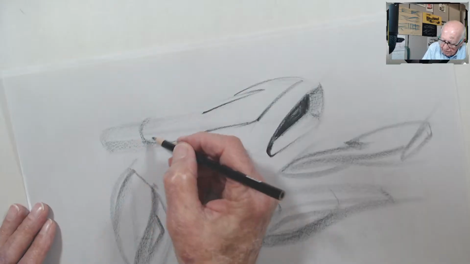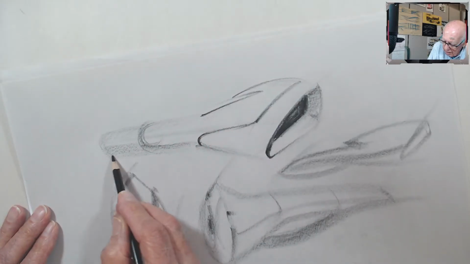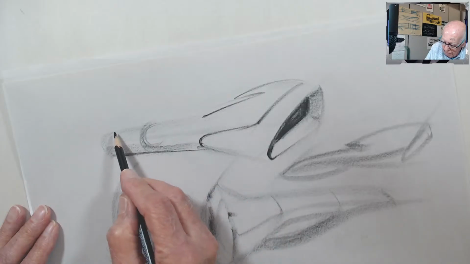Sketch back in again, and the line weight change.